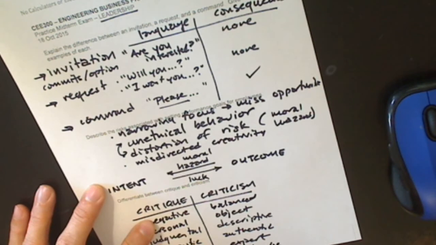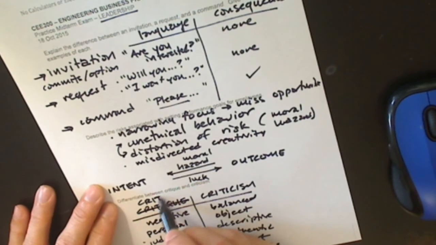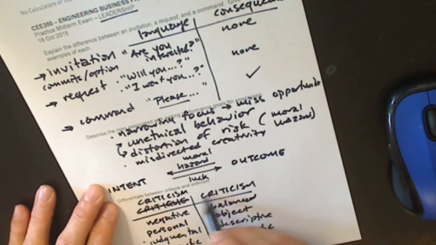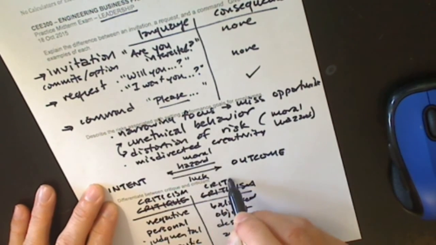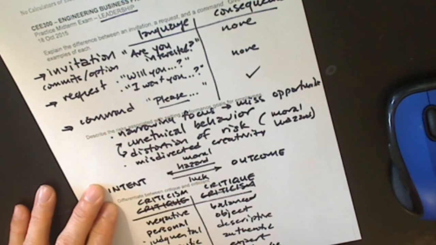One more that's really important: selfish, selfless. And I just got the whole thing backwards. Criticism, critique. Critique focuses on the goals of the author. Criticism focuses on the goals of the critic.